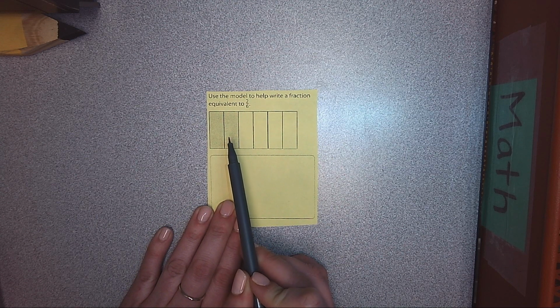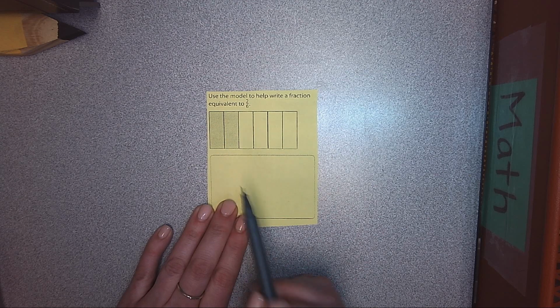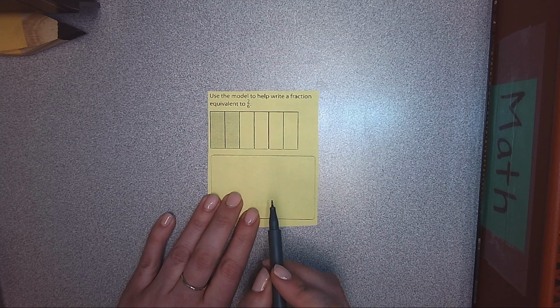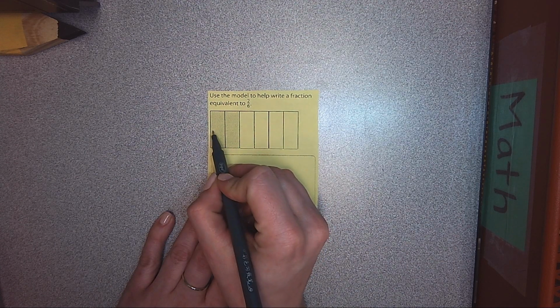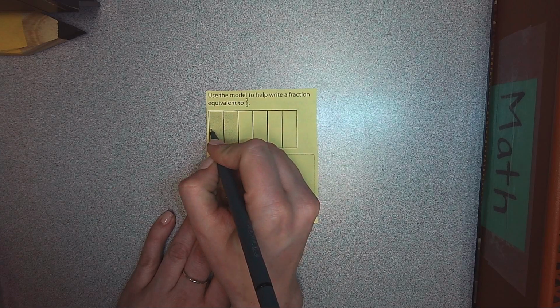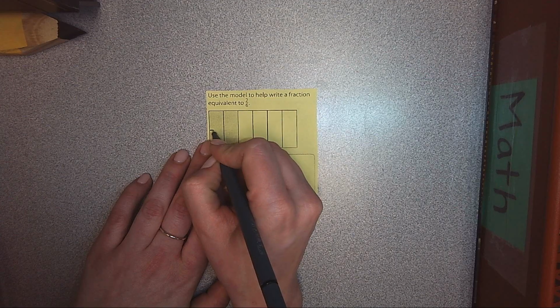In order to use the area model to generate an equivalent fraction, we could evenly cut the area model to have more equal pieces. So I could slice it in half and draw a line down the middle.